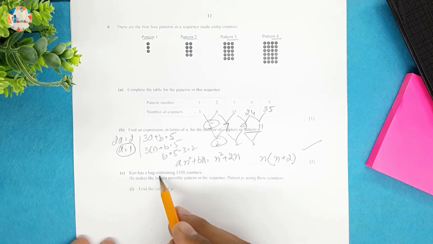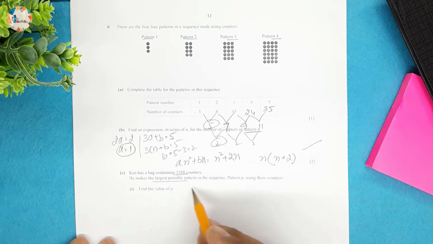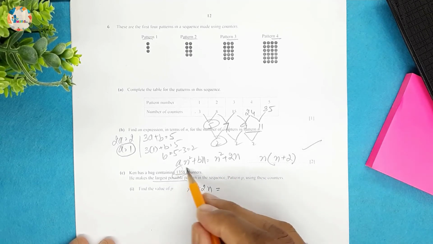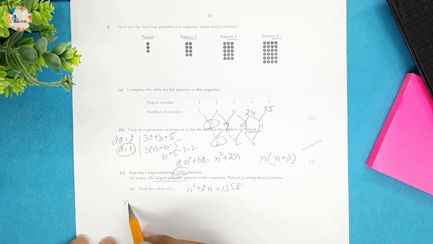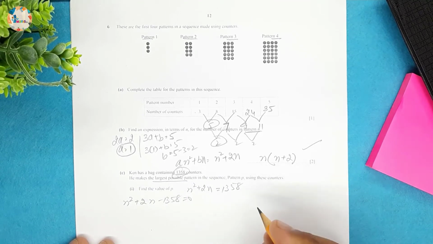Then C part, Ken has a bag containing 1358 counters. He makes the largest possible pattern in the sequence. So for the largest possible sequence, we can write n squared plus 2n is equal to 1358. So we can shift to the other side. The quadratic equation will be n squared plus 2n minus 1358, and from here we can use the quadratic formula.